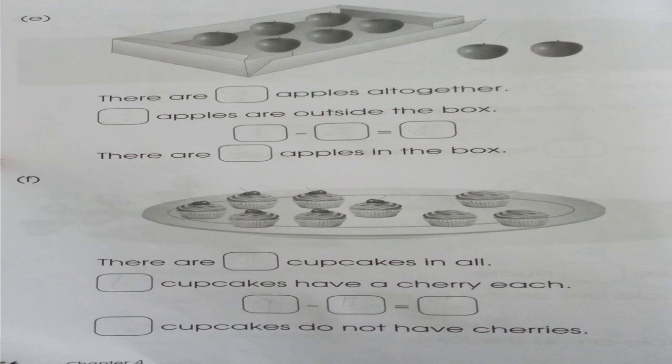Very good. Now again, 3 blocks. What do we have to write? Yes, the total number of the cupcakes, which is 9. Write 9 in the first block. Okay, and we have to minus here those cupcakes which have cherries. Yes. Now tell me how many cupcakes have cherries? Let's count. 1, 2, 3, 4, 5, 6. Yes, 6 cupcakes have cherries. Okay, write 6 in the second block.